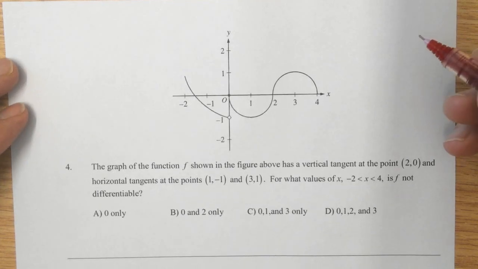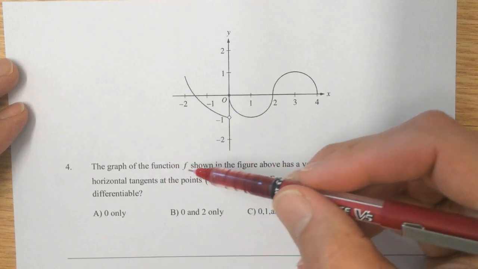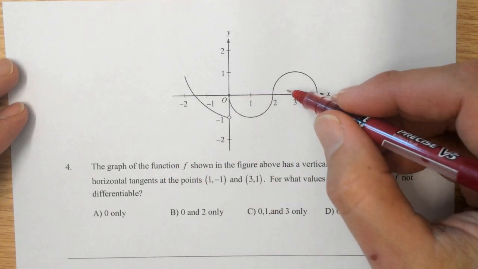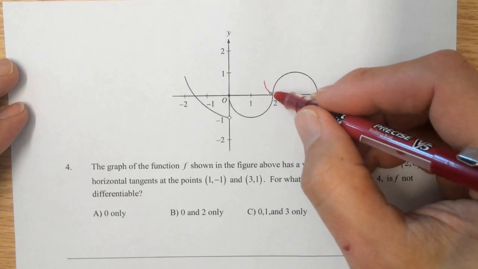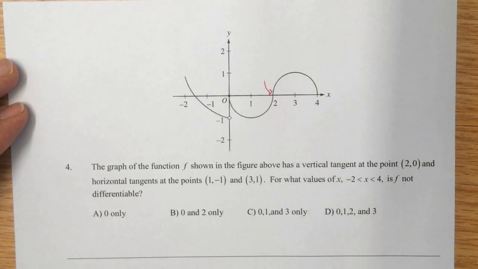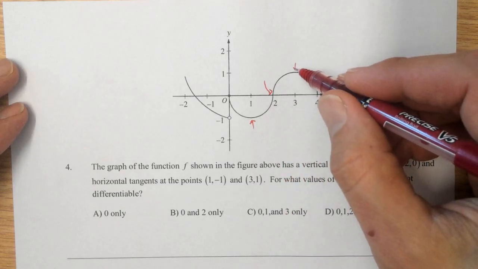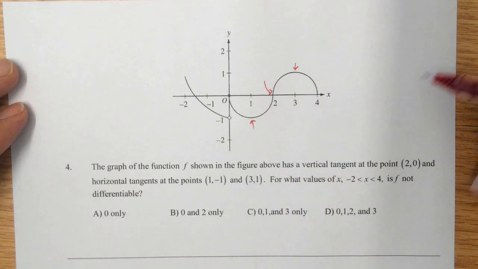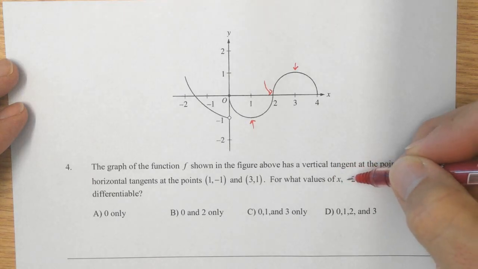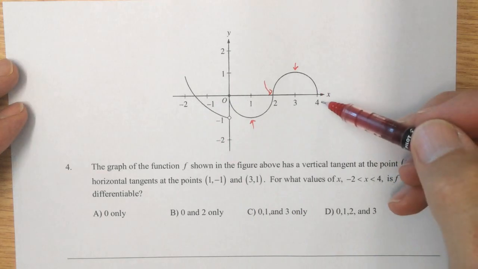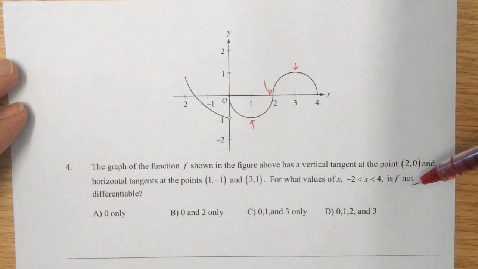Here's page 2. Question number 4. We're given the graph of f, shown right here. We're told there's a vertical tangent line at the point (2, 0), and there are horizontal tangent lines at (1, -1) and (3, 1). And we're asked, on the interval from -2 to 4, so that's the leftmost point on the graph to the rightmost point on the graph, at what values of x is f not differentiable?